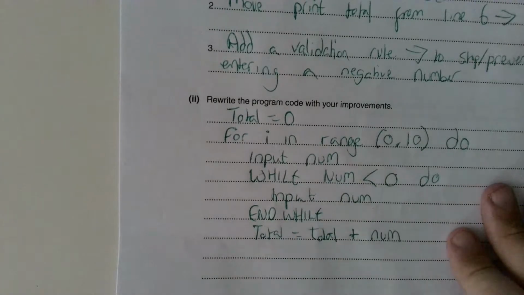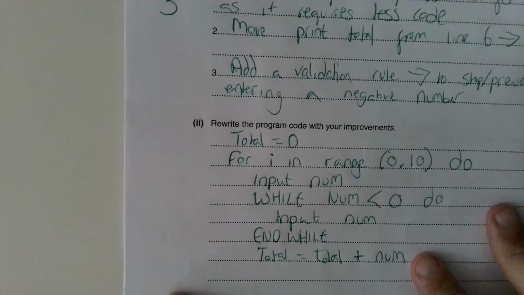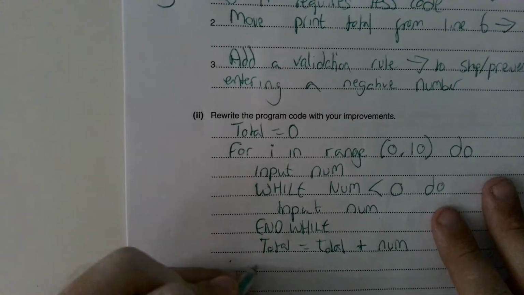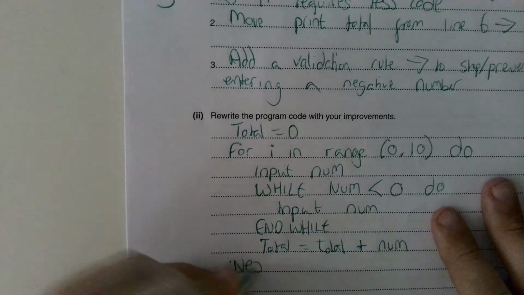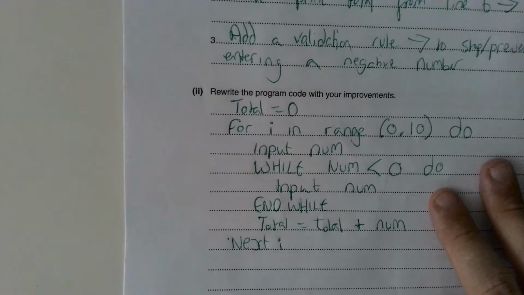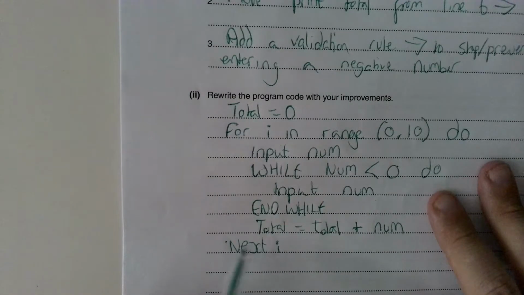Now, when you do pseudocode for a for loop, you need to do next I, which basically says now go up by 1. It's like count equals count plus 1. But in real coding, you don't need this line. This is like count equals count plus 1, loop onto the next number. But you do need to show it in pseudocode.